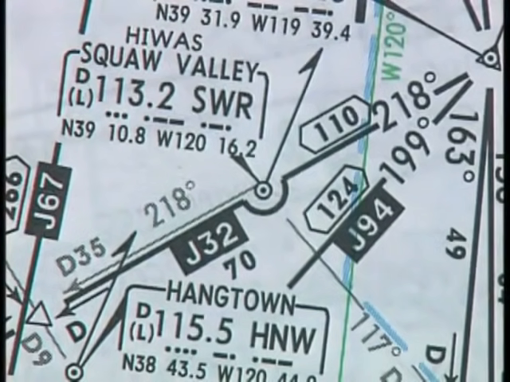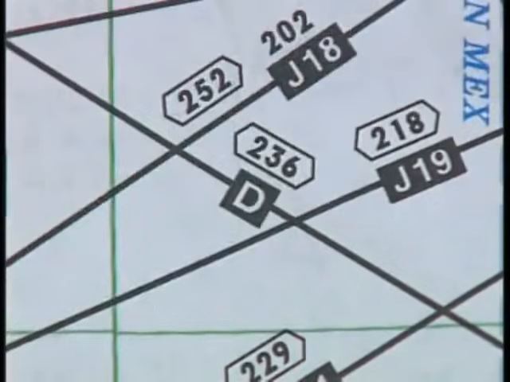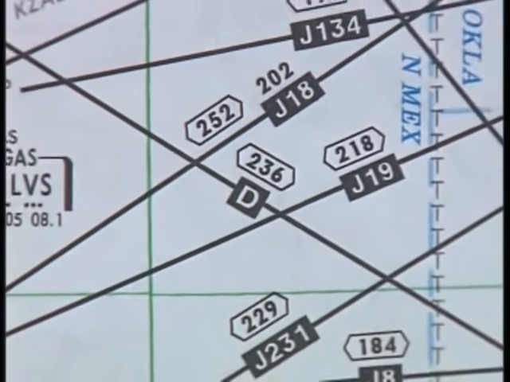Sometimes a nav aid or intersection appears to be part of a jet route, when in fact the route bypasses the fix. The letter D designates a preferred IFR direct route which is not part of the jet route system and is 130 nautical miles or more in length.